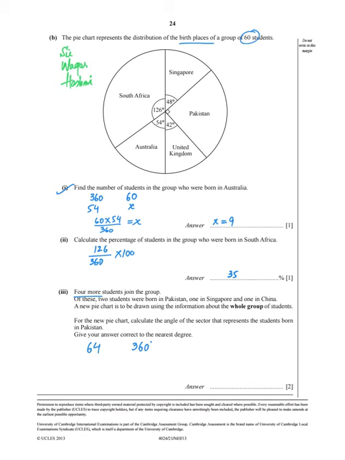Two students were born in Pakistan, one in Singapore. So firstly, we need to identify how many students were originally in Pakistan. That will be easily found, since the angle of Pakistan is 90. The number of students in Pakistan we don't know. If the total students are 60, the total angle is 360, right? By cross multiplication, you get 90 times 60 divided by 360 equals the number of students in Pakistan. So initially, there were 15 students in Pakistan, and now two students are added.